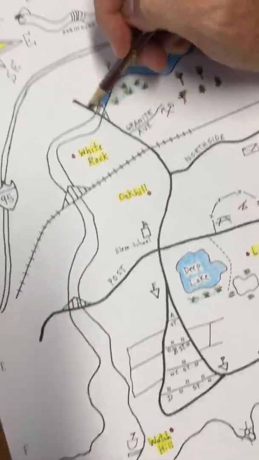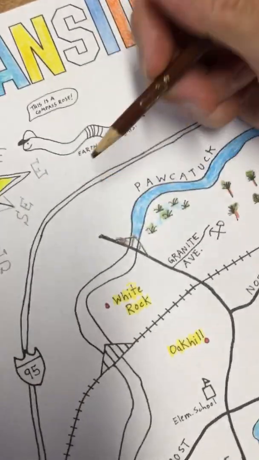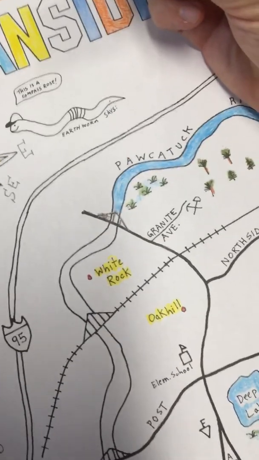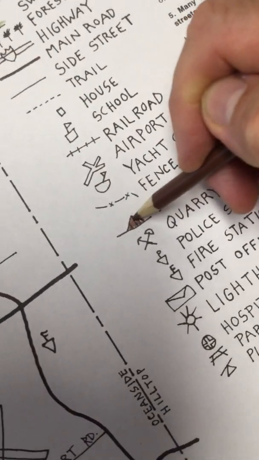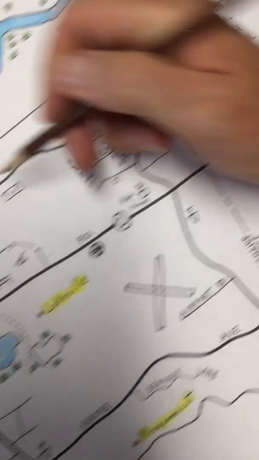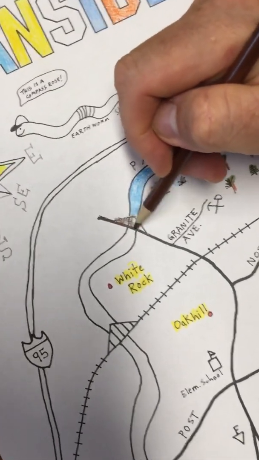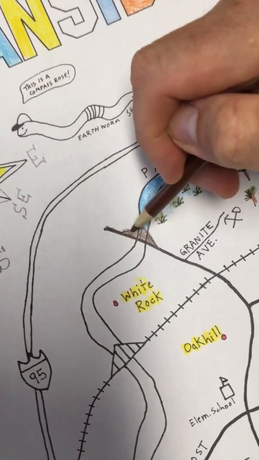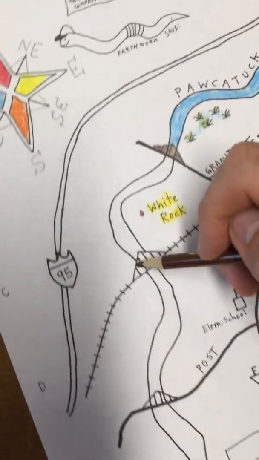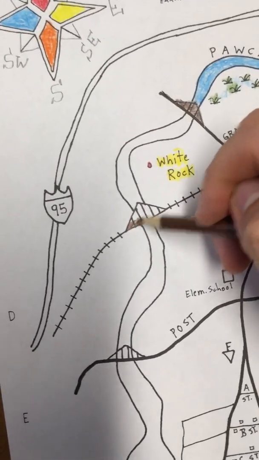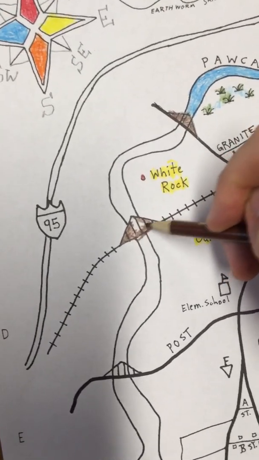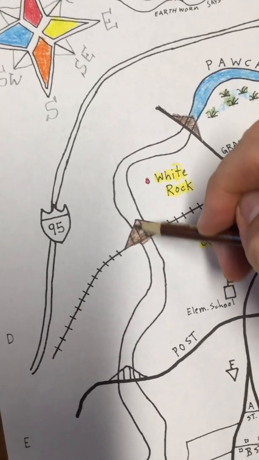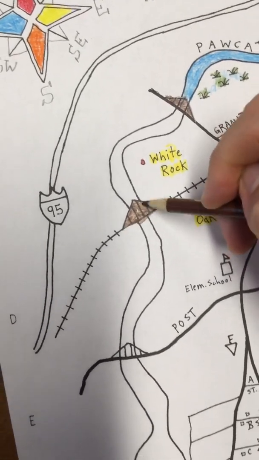We came to a bridge crossing over the river, and I think a good color for bridge might be brown. I don't know if you want to follow that too, but I'm going to put it in my key. I'm going to put a little bit of brown for the bridge symbol, and we have a total of 3 bridges that we can highlight. One there, one for the railroad bridge, and one more down here.